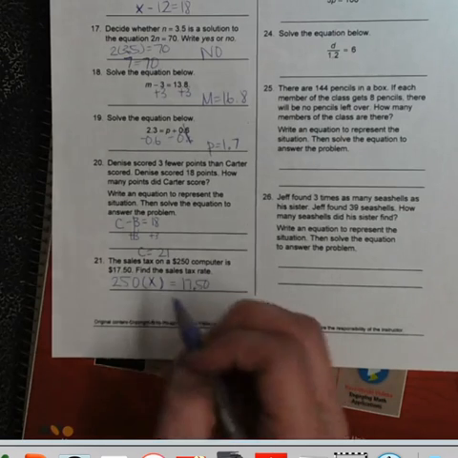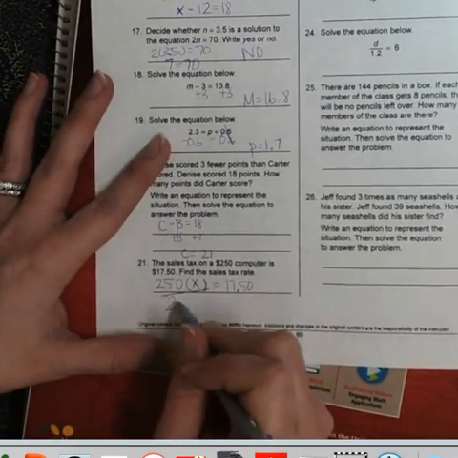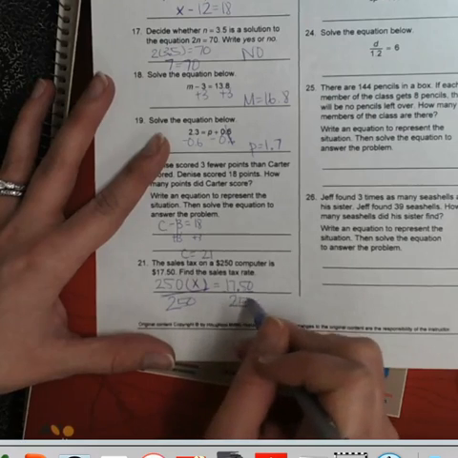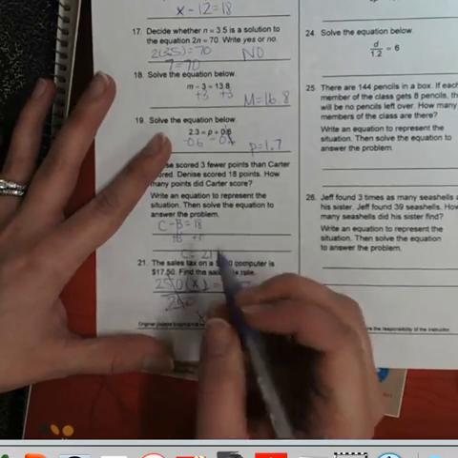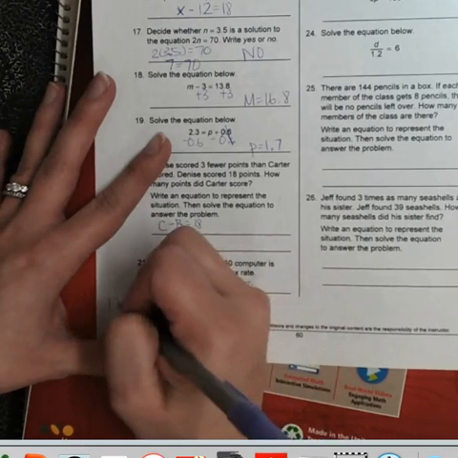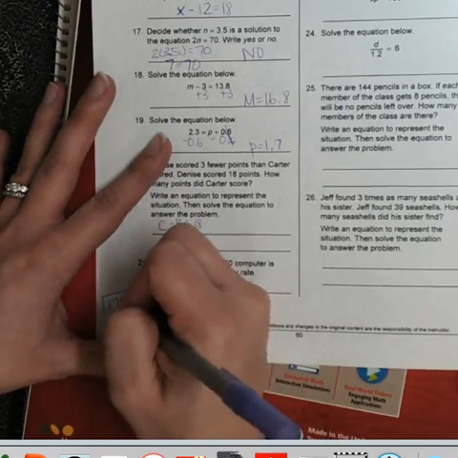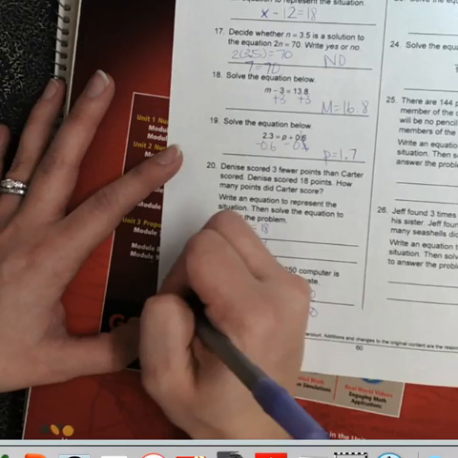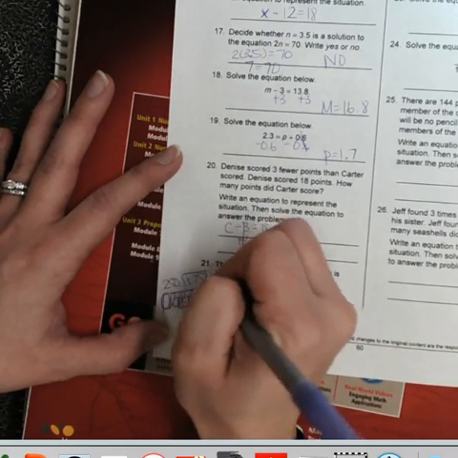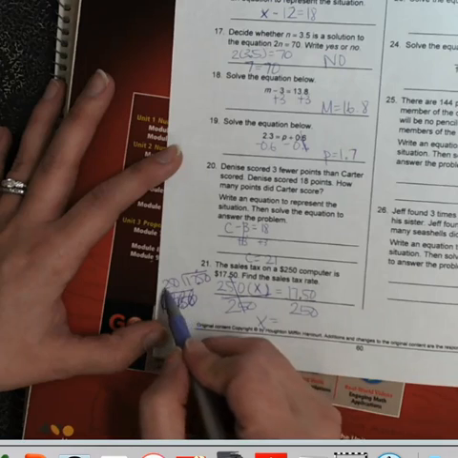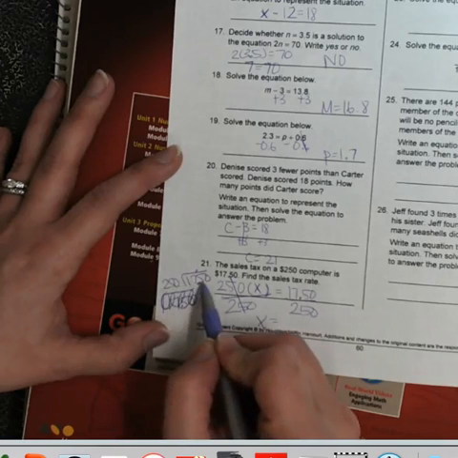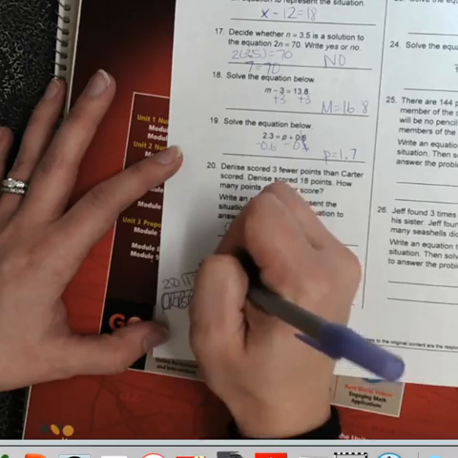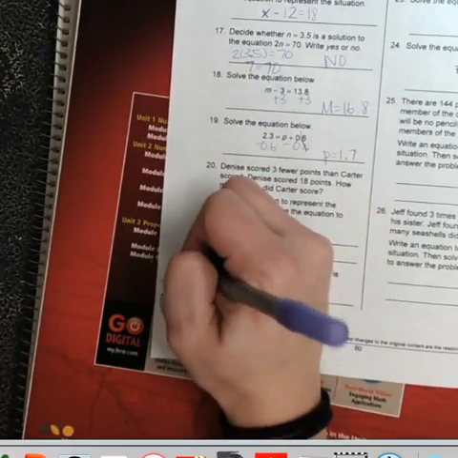Okay, so you are going to solve for x by dividing by 250 on both sides. Okay? Now, your number is going to be smaller than 1. So 250 into $17.50. Okay? 250 will go into 1750 7 times. Okay? So we get 0.07.